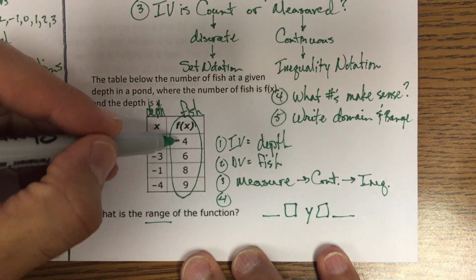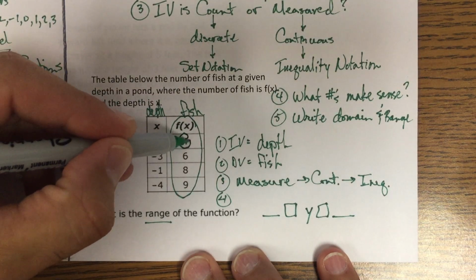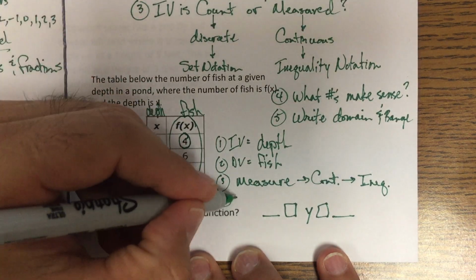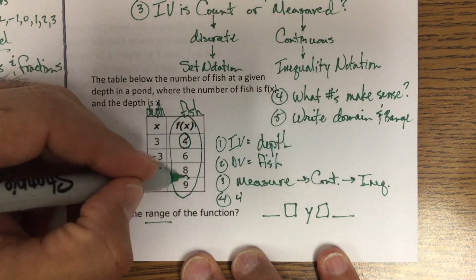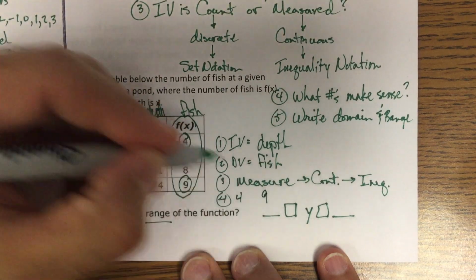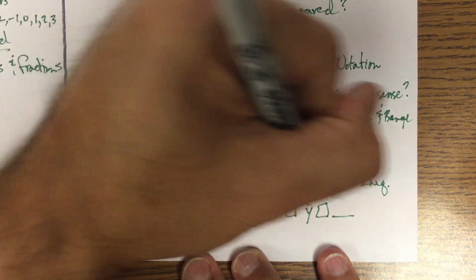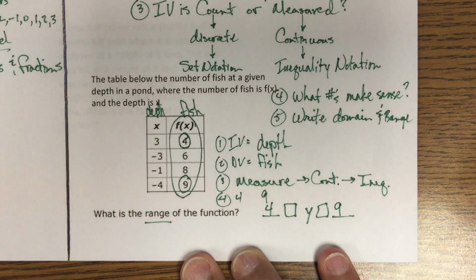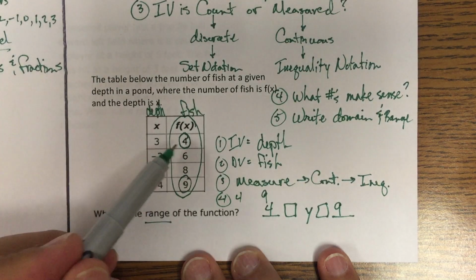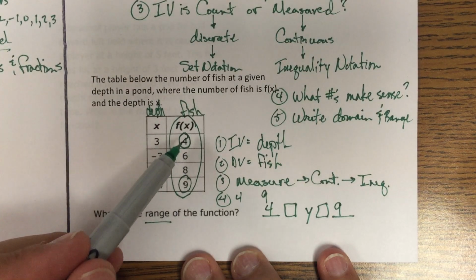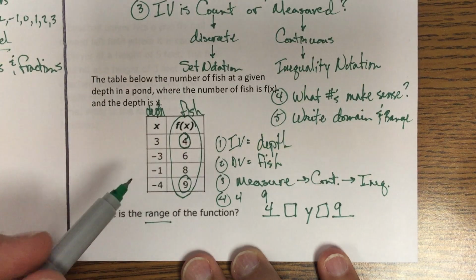So the numbers that make sense are 4, that's the lowest number I have, and the other number I have is 9, that's the biggest number I have. So if 4 is the lowest and 9 is the biggest, that's what I need to put in my domain and range.